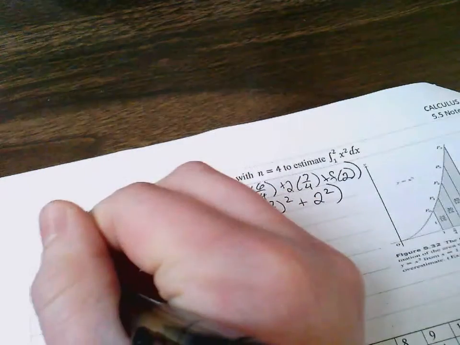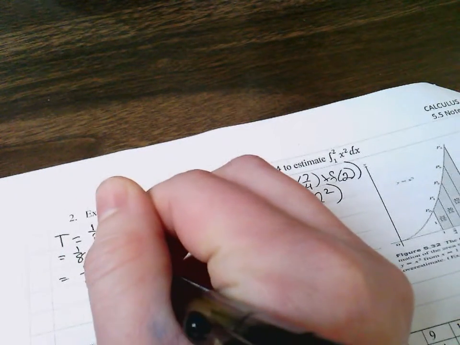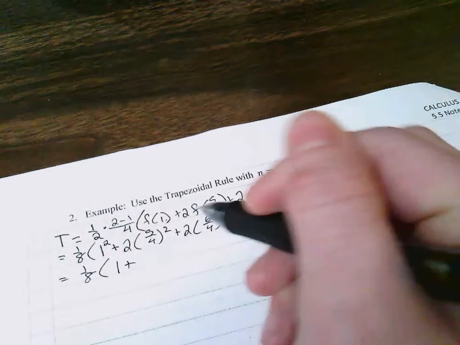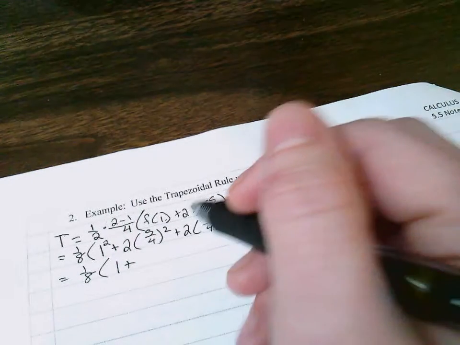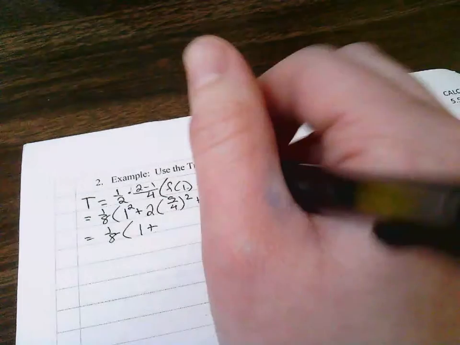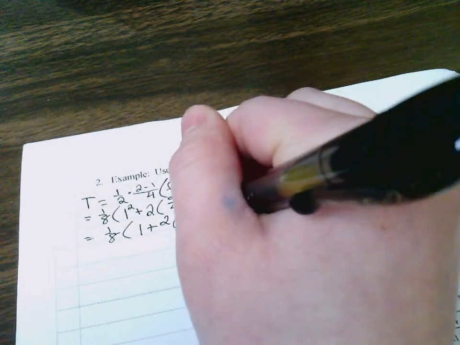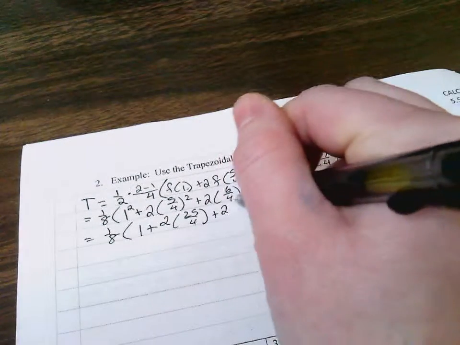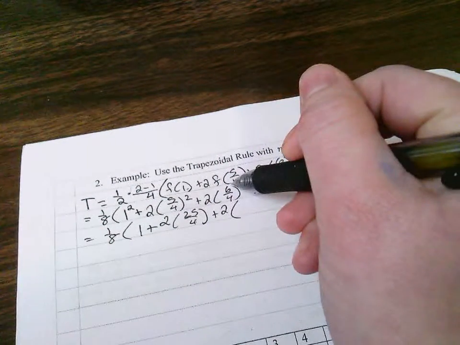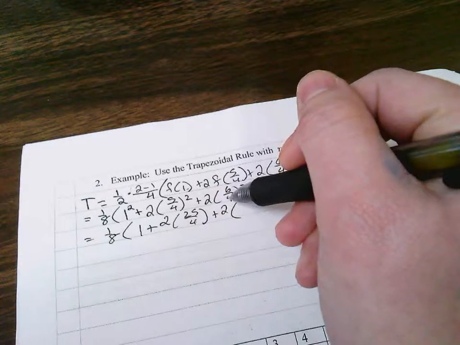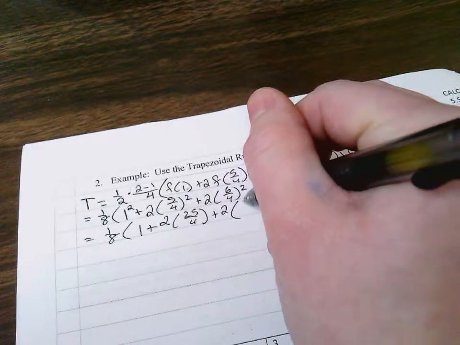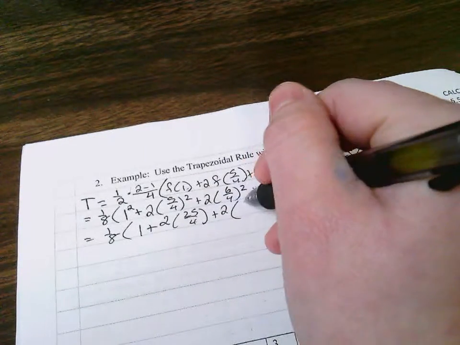1 over 8 times, so that's going to be 1 plus 2 times 25 over 16, plus 2 times 9 over 4 if you reduce that. 6 over 4 reduces to 3/2, 3 squared is 9, 2 squared is 4.